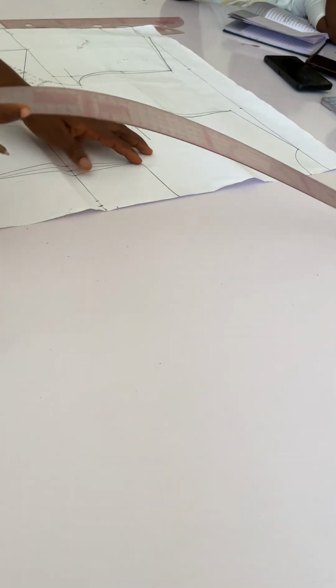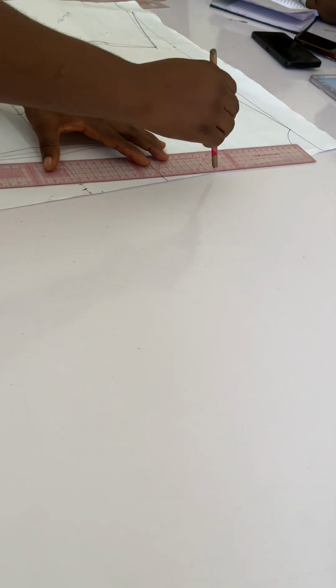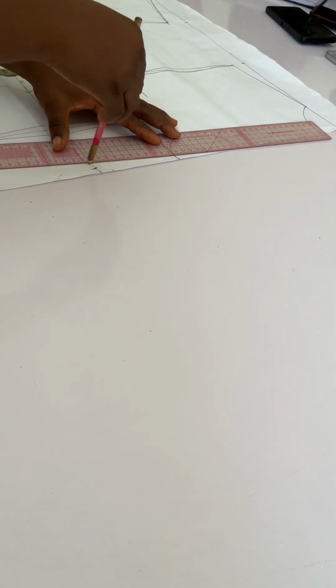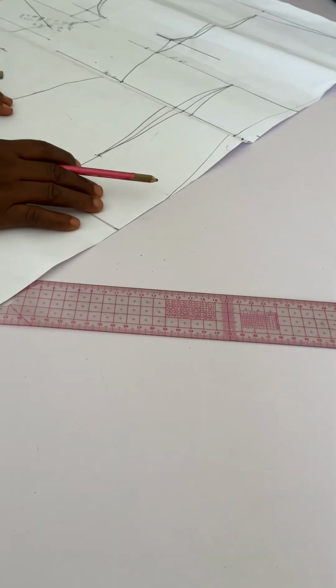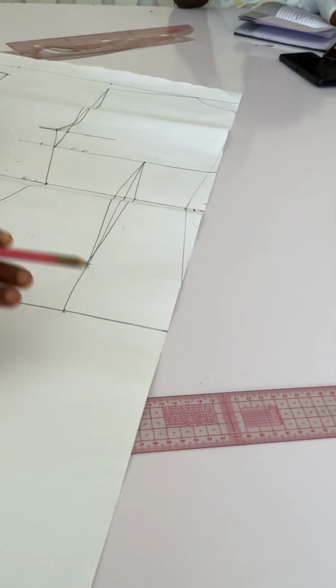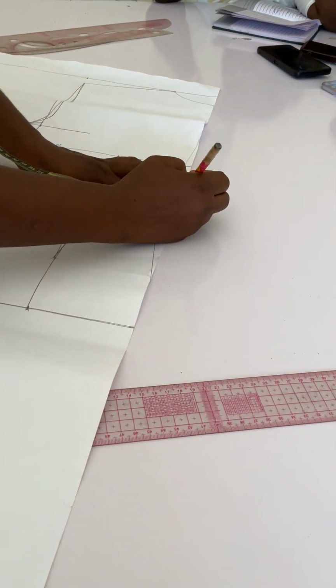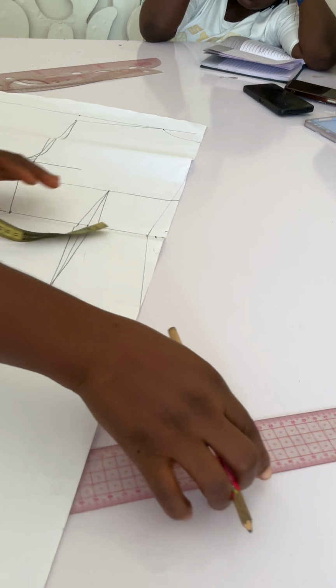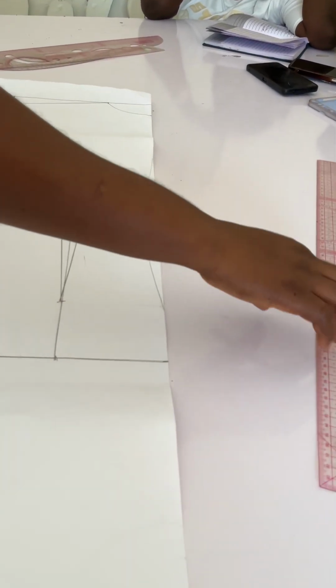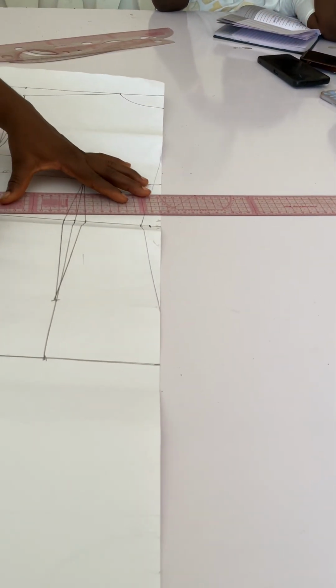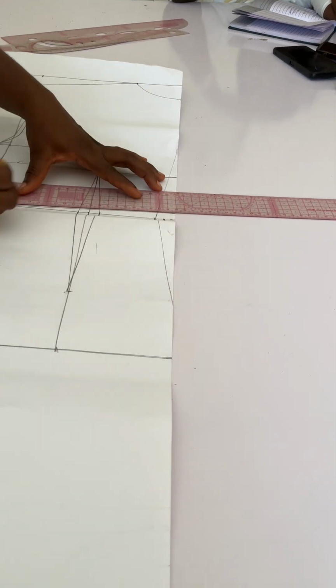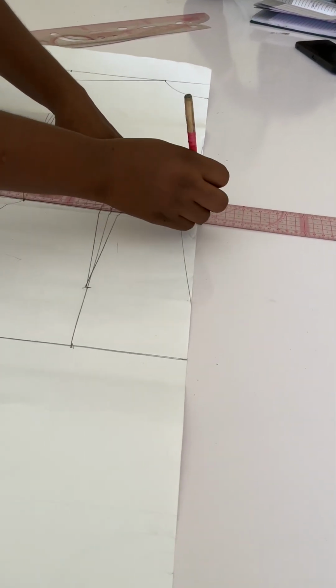This 0.5, or the 1 inch, you connect it to this point. Don't let it get to the hip point, just stop somewhere within, because if you get to the hip point, you have reduced from your hip. So this is how it is. The next is you reduce from this waistline by 0.5, standard, whether big or small. Now you connect the dart to your waistline.